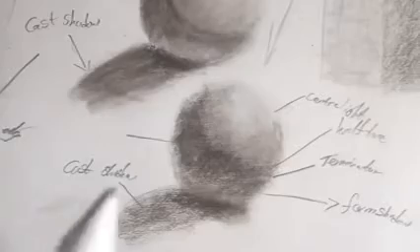Before I forget one thing, this blending stump is a homemade blending stump, and the video is down in the description. I'll put the link of this video of the blending stump.